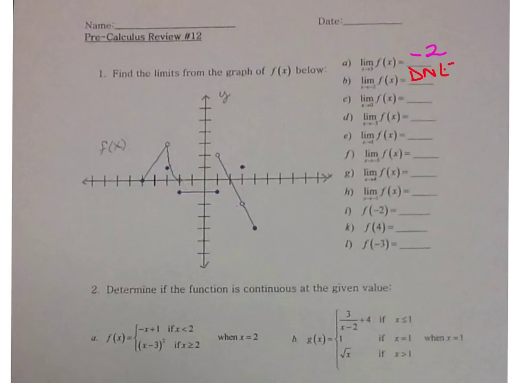All right, next one. As x approaches 0 from the right, I get -1. As x approaches 0 from the left, I also get -1. So the limit as x approaches 0 is -1.